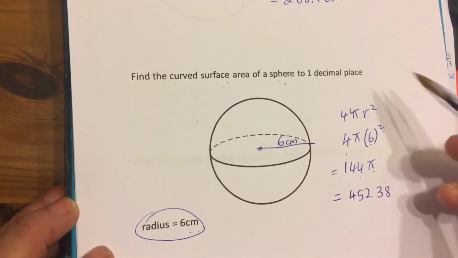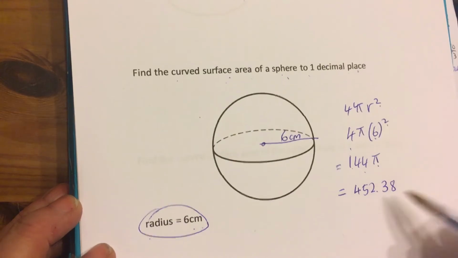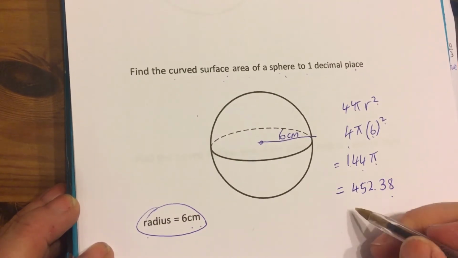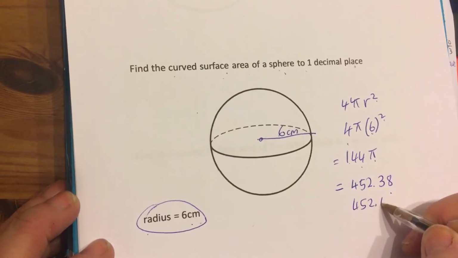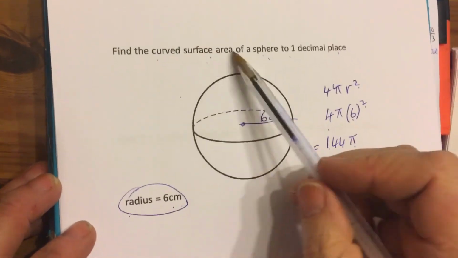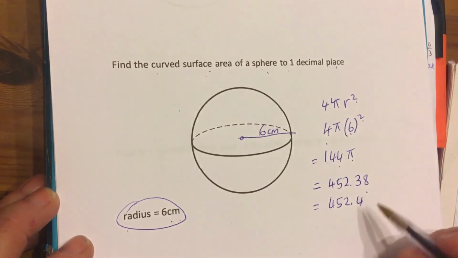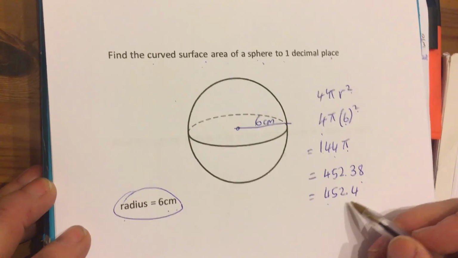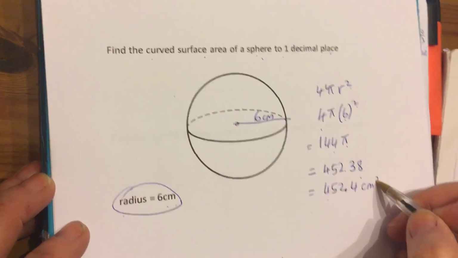452.38. I'm asked to give my answer to 1 decimal place, so I look at my 8 and I'm going to round up. So my answer for the curved surface area, or the area of my sphere, to 1 decimal place is 452.4 centimetres squared.